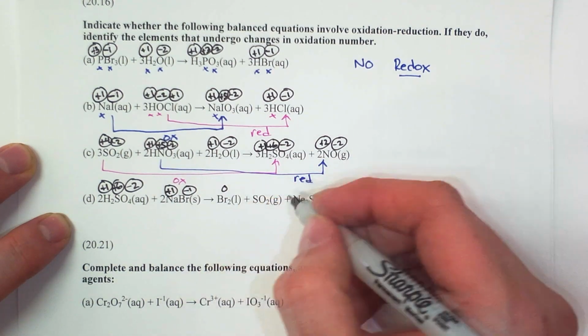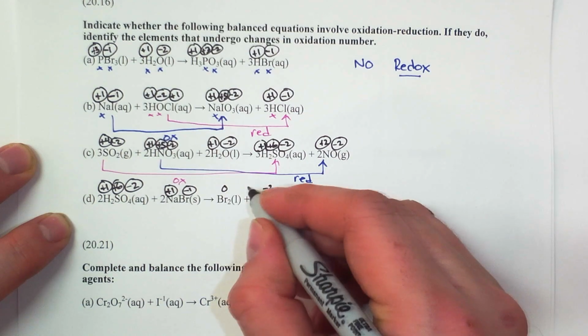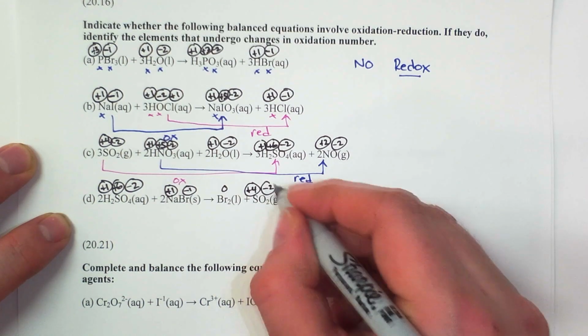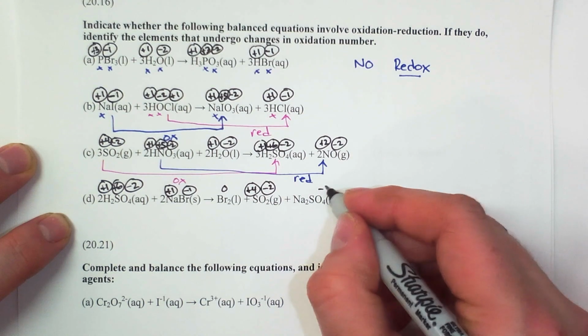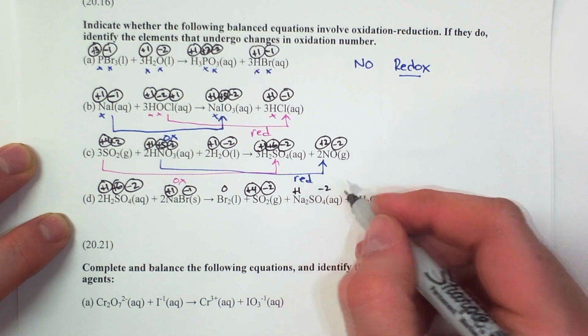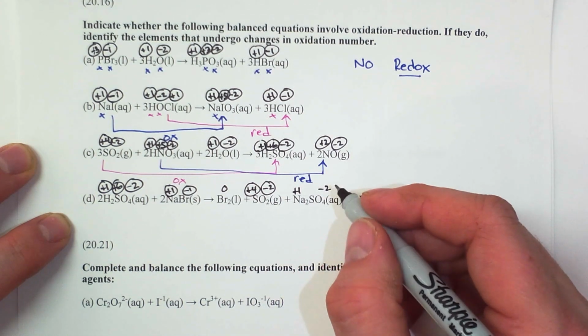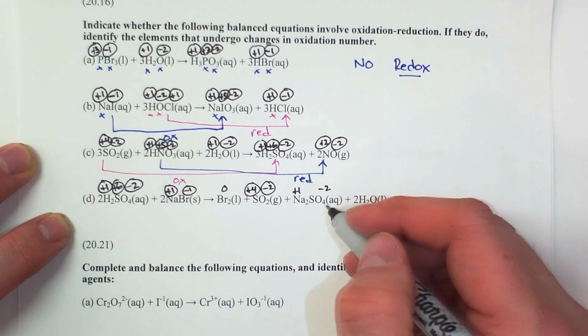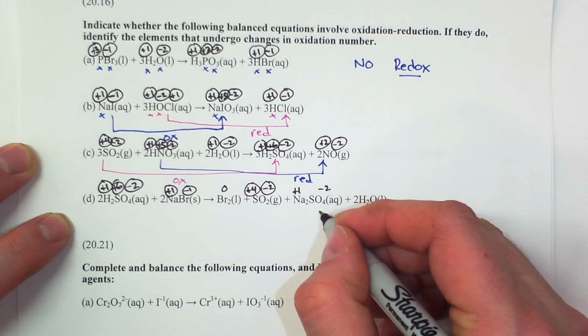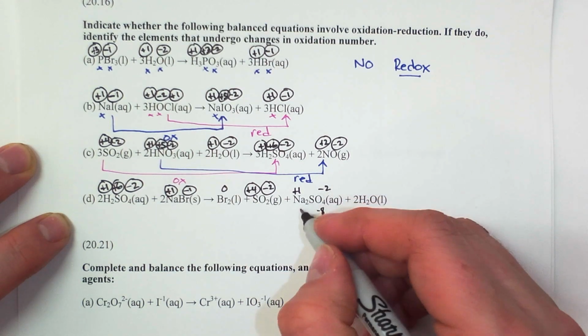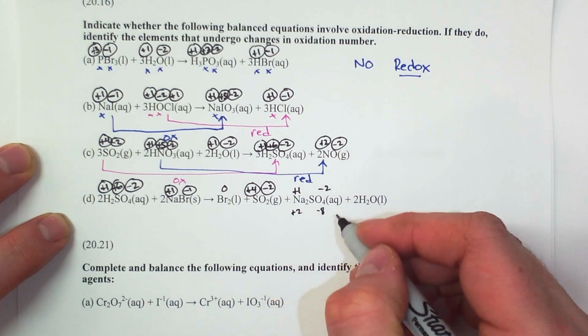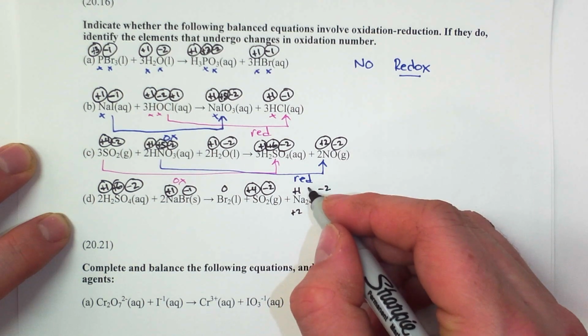Bromine in its pure state is 0. Negative 2 plus 4. Negative 2 plus 1. 4 times negative 2 is negative 8. Plus 2. It's going to be plus 6.